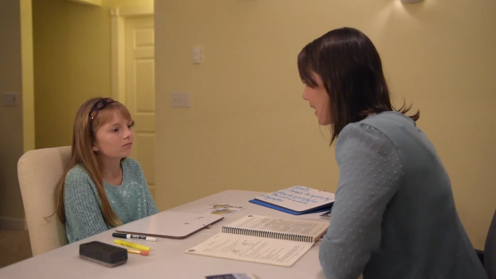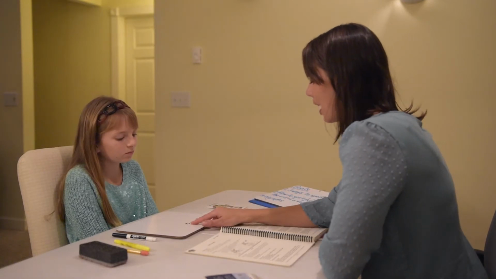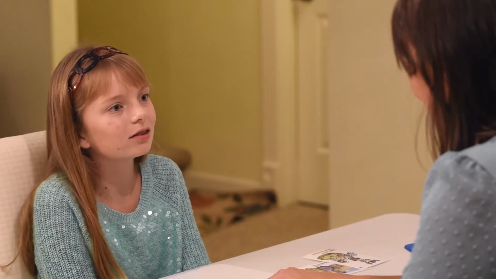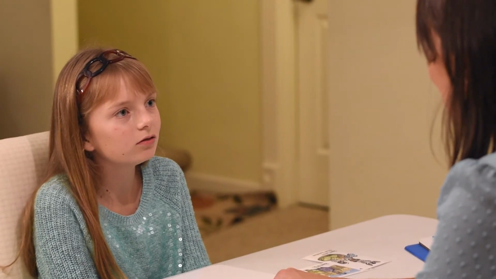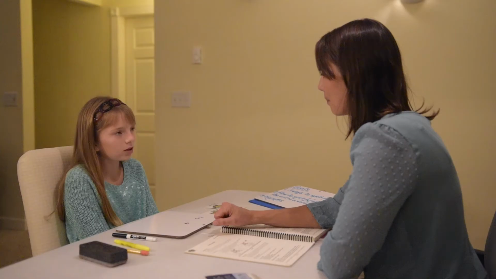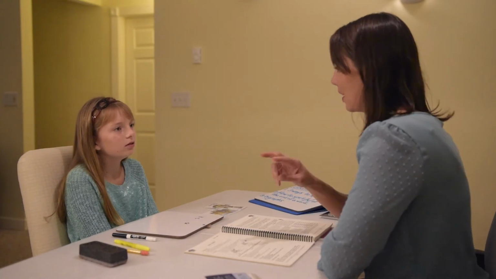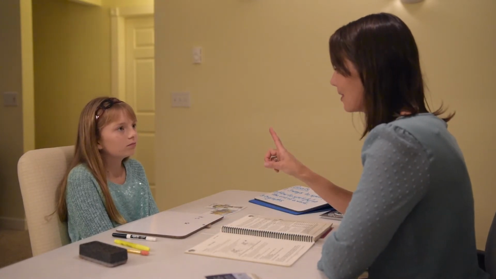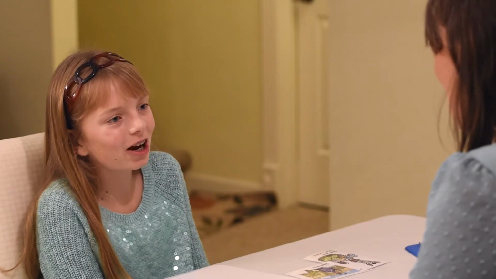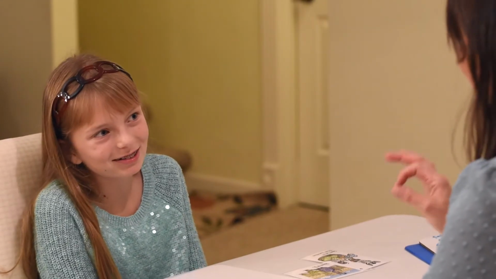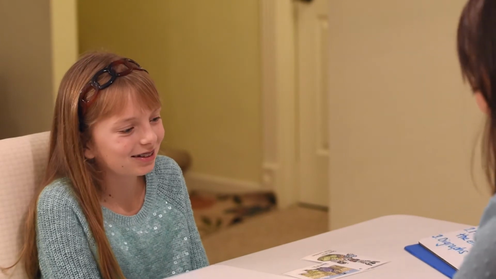So let's test that a little bit. What sound does CK make? K. And how many sounds did you hear when you said that? 1. Just 1. But how many letters are in CK? 2. Great. So 2 letters, 1 sound is a digraph. What's a digraph? 2 letters that only makes 1 sound. Perfect, perfect. You've got it.